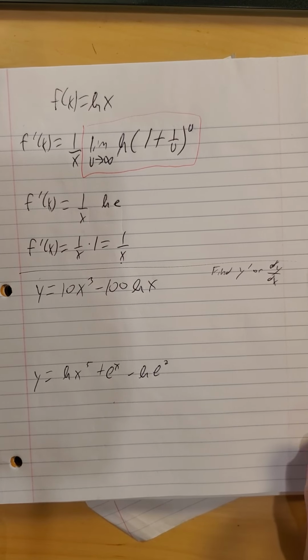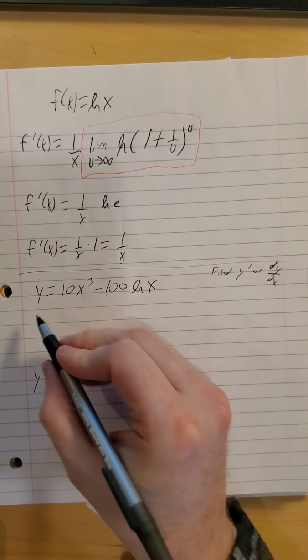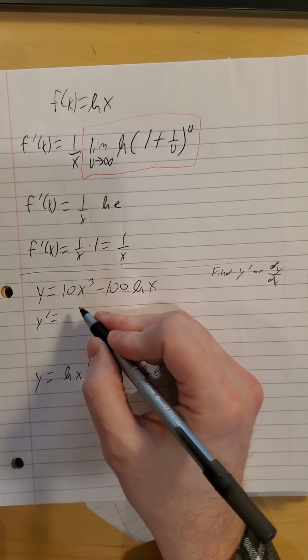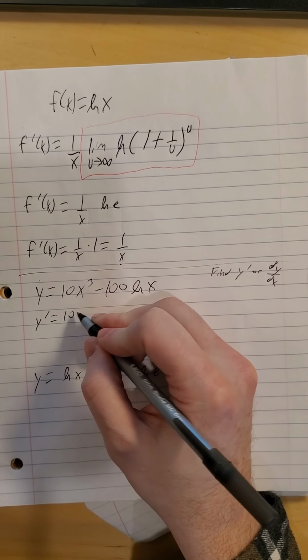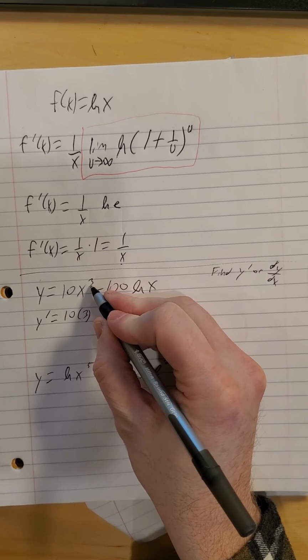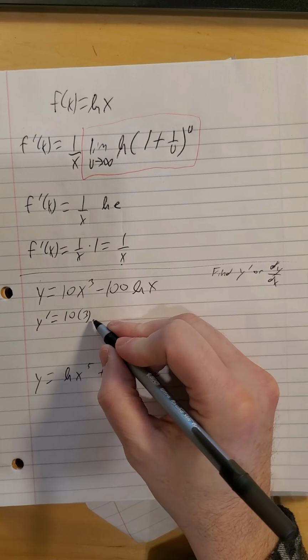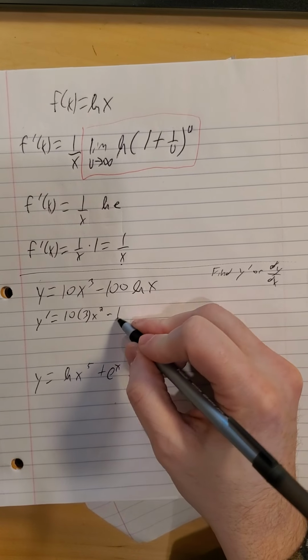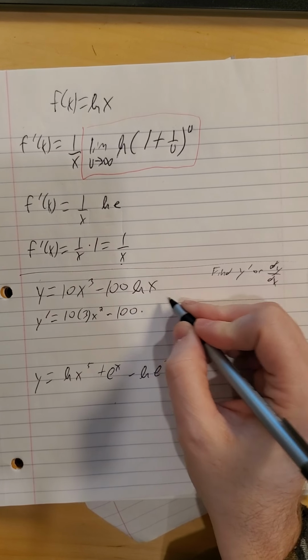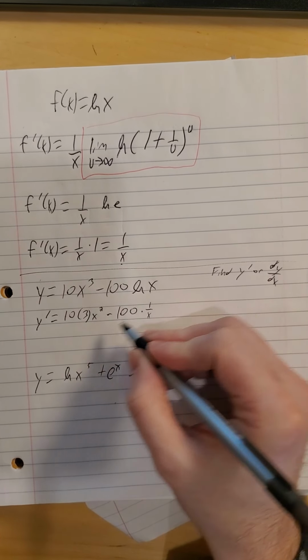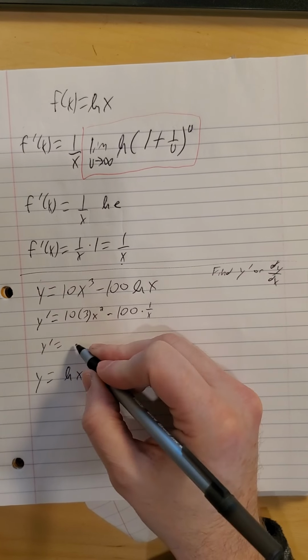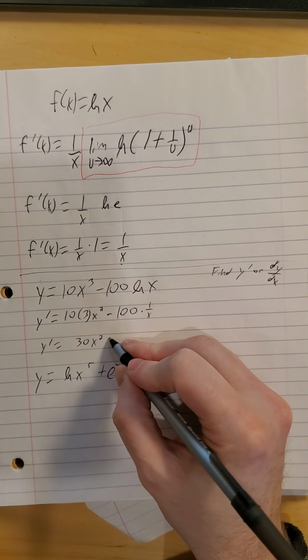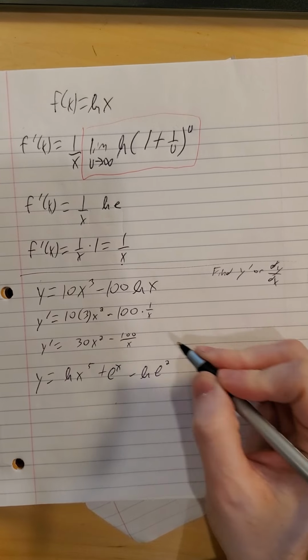Okay, welcome back. So our first one, we didn't need any changes in the original format. I'll hang on to the 10, multiply it by that 3 that was an exponent that's now a factor, hang on to the x, drop the 3 to a 2, hang on to the coefficient of 100, and derivative of natural log of x is 1 over x. And then we just do a little cleanup. So 30x squared minus 100 over x.